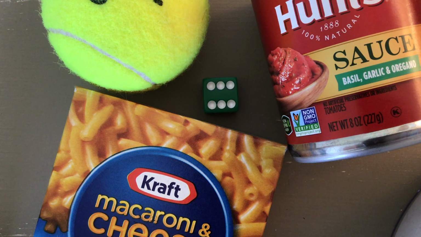I see tomato sauce, I see some macaroni and cheese, I see a dice, and I see a tennis ball. What are we going to learn about today? Well, my friends, today we are going to be learning about real life examples of three-dimensional shapes. And so I went ahead and pulled some for you.